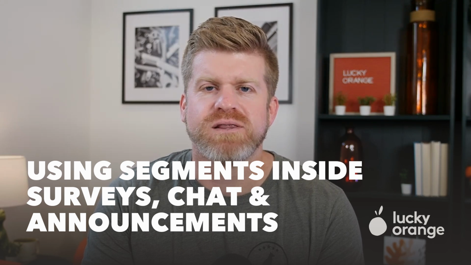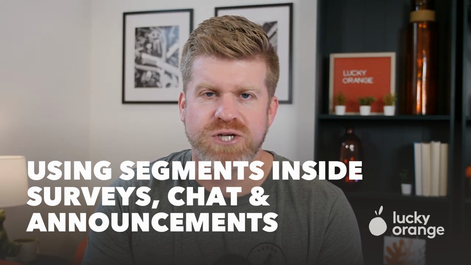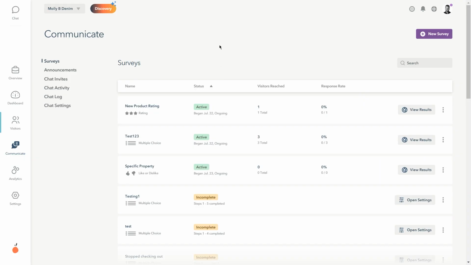Using segments inside Lucky Orange surveys, announcements, and chat helps you reach the right part of your audience at the right time. Here's a quick look at how to add a segment to your targeting configuration inside these tools. Begin by creating a new survey, announcement, or chat auto invite.